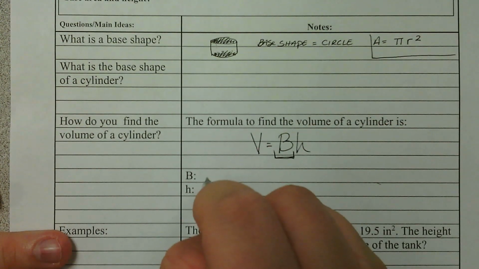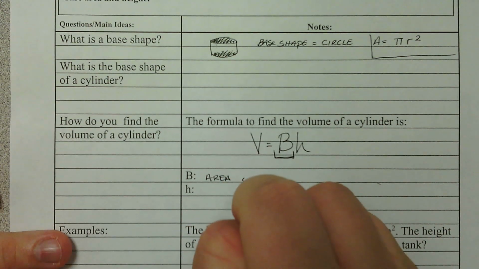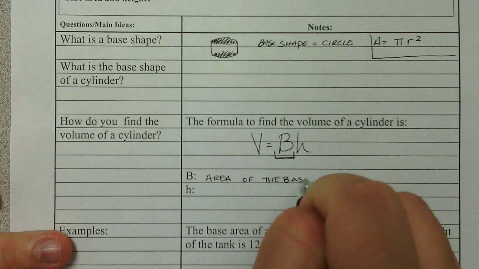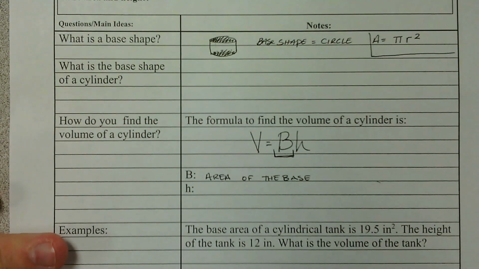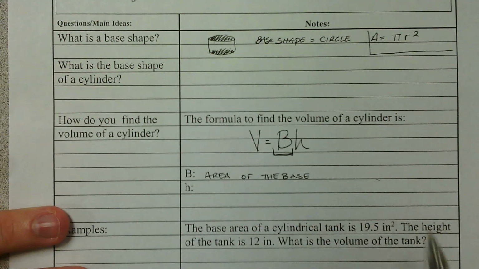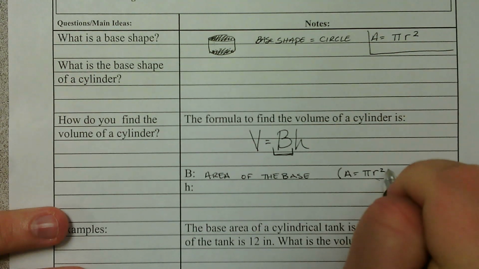Big B represents the area of the base. So you see why it's important to know the base shape on a figure. In this case, a cylinder, the base shape is a circle, so the formula we would plug in for B would be pi r squared.